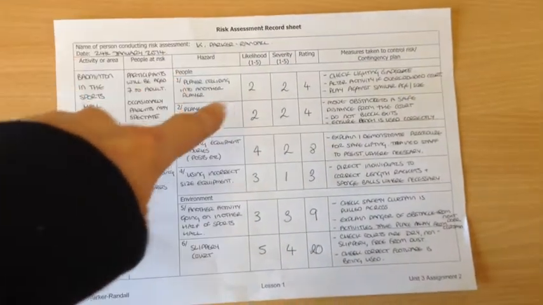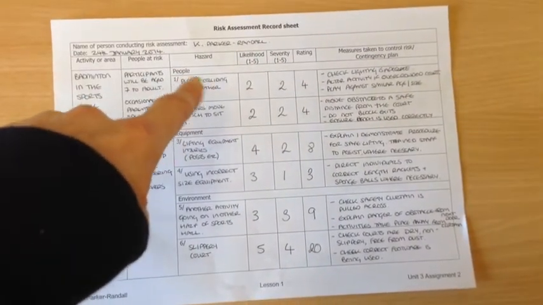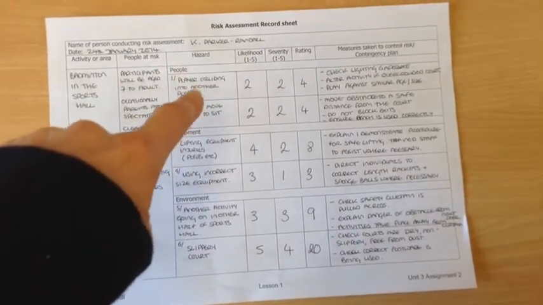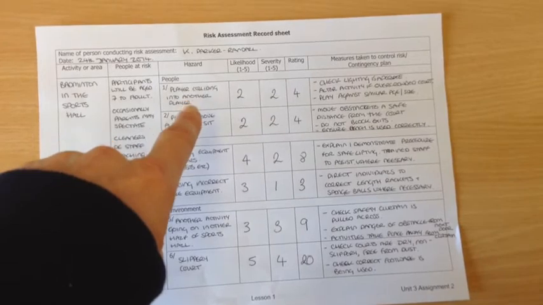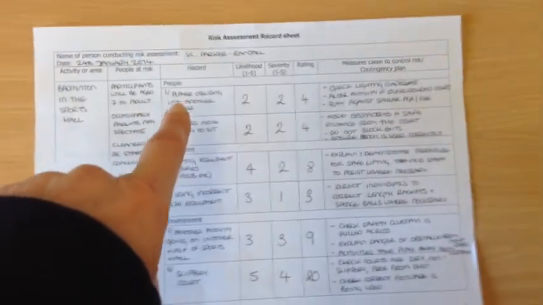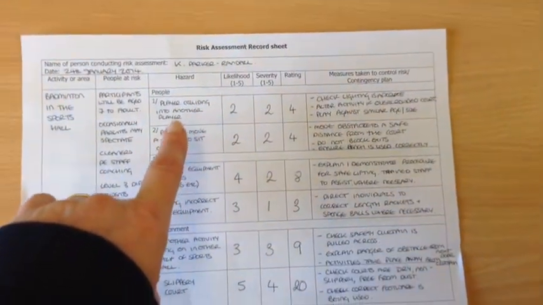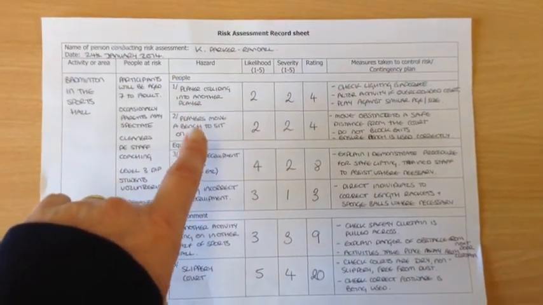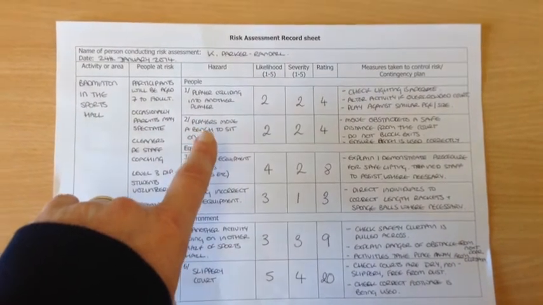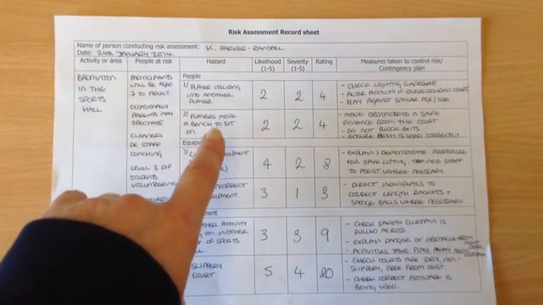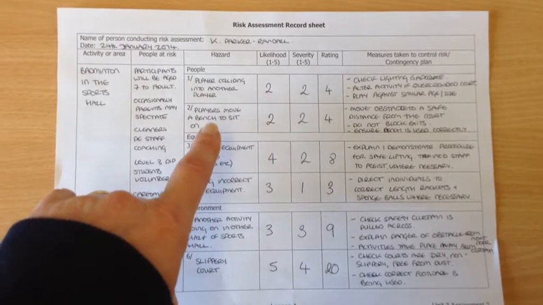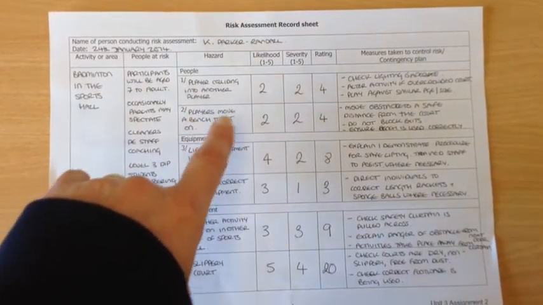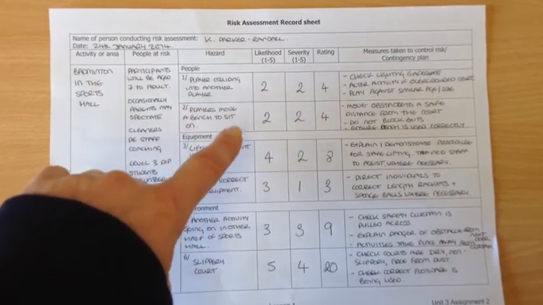So the hazards for my risk assessment have been broken down into people, equipment and environment. So two examples of people that I'm considering, things that affect people, is if a player was to collide with another player in the sports hall. A player who is not currently on the court might get a bench with some other students and move it to sit on a bench where it wasn't originally set up. So this is a change that would happen during the session that I would have to keep my eye on.